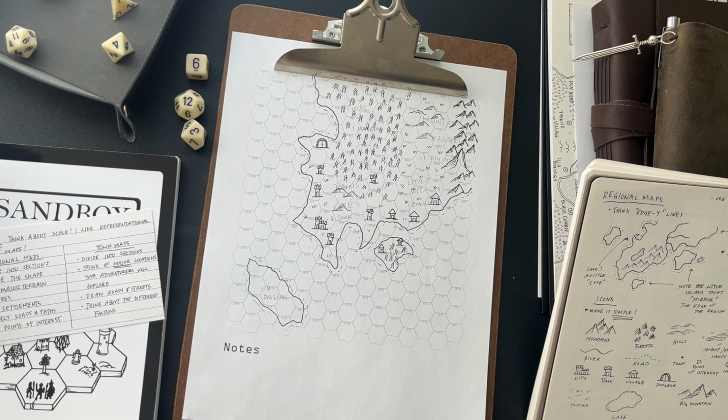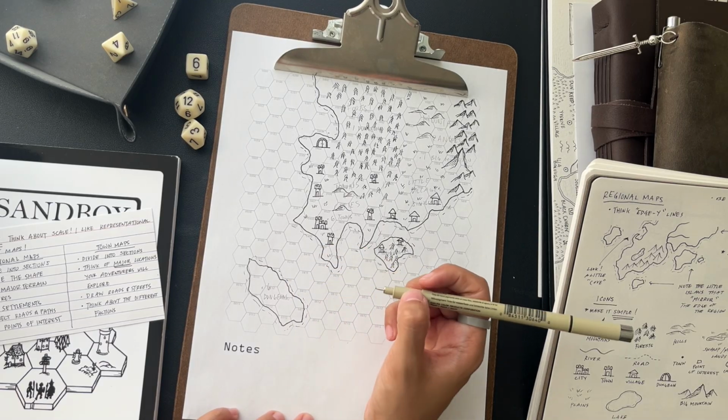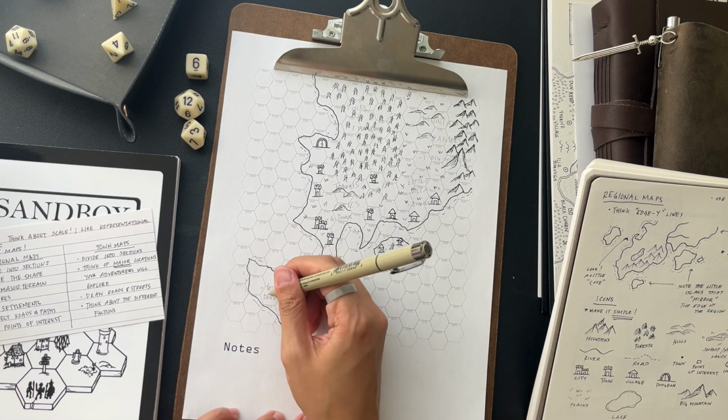And now, oh, we do need to map this out. So maybe for the dungeons, I think I'm just gonna do one big one.